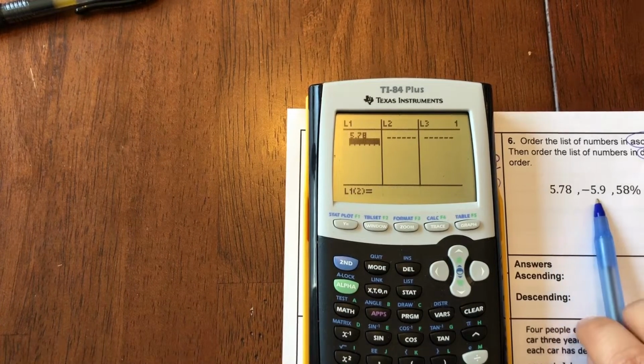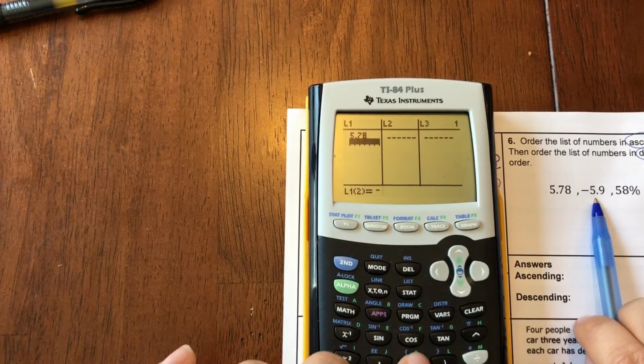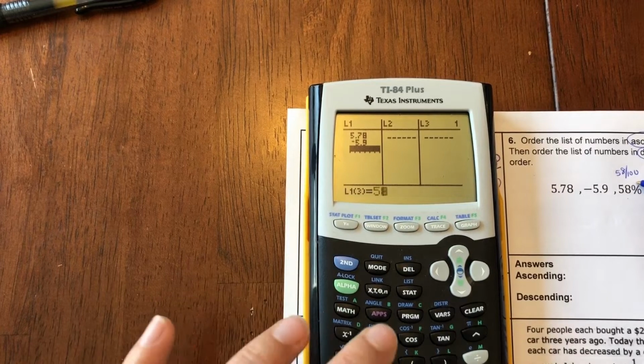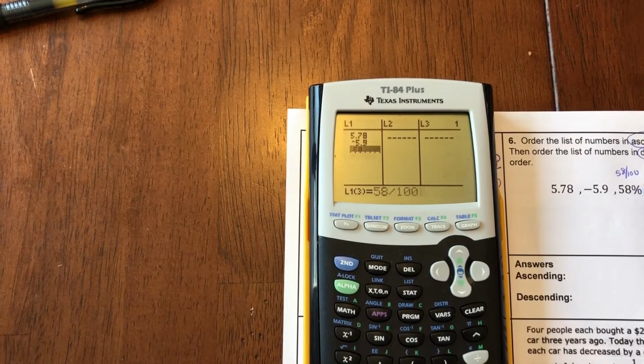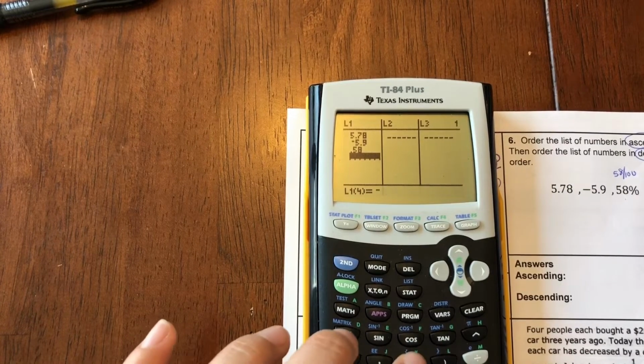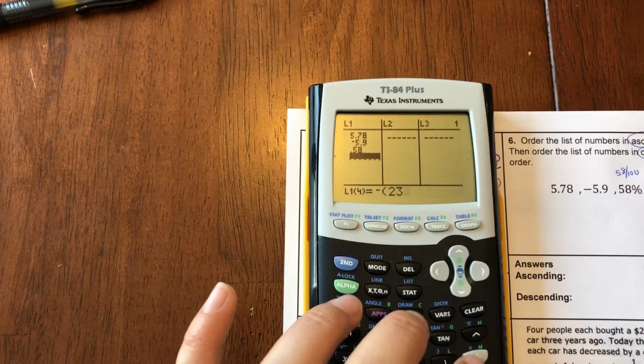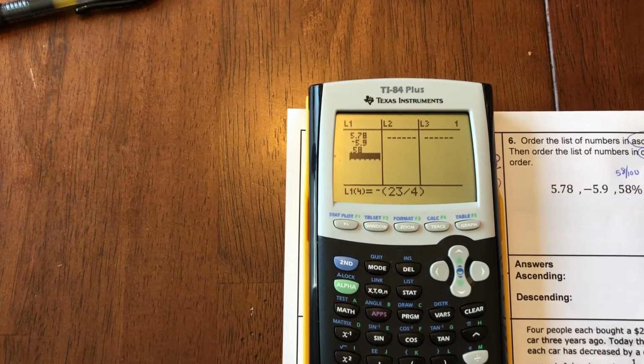5.78, enter. Negative, remember you want to put it in parentheses, whatever number goes with it, 5.9, enter. 58% really just means 58 over 100, always 100 when it's a percent. And then the last one is negative 23 over 4. Negative, parentheses, 23 over 4. And that would be 5.75.